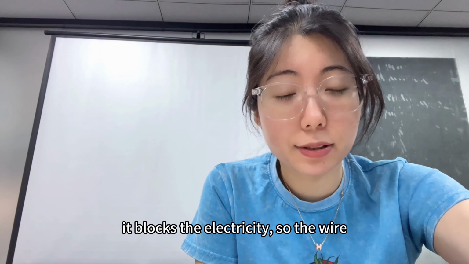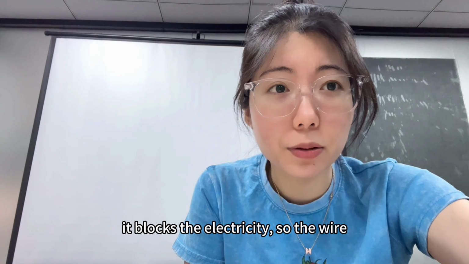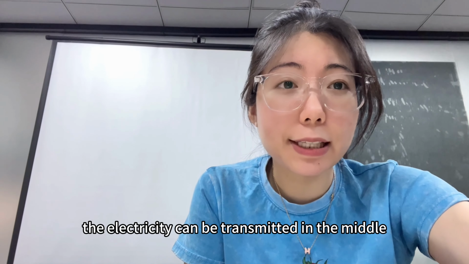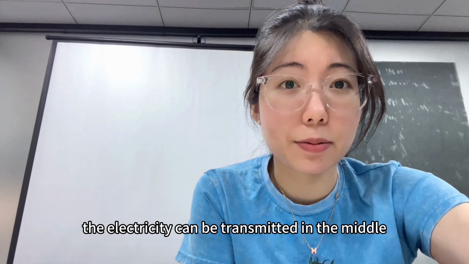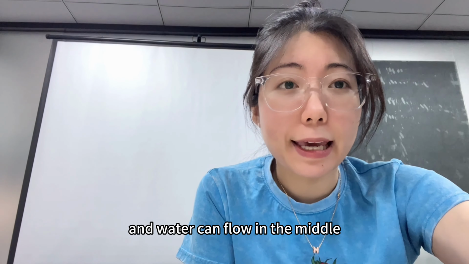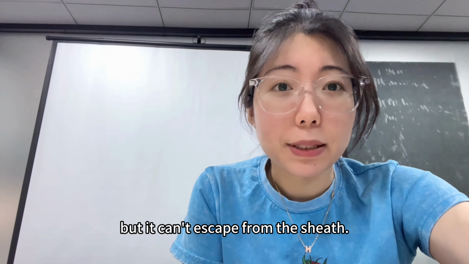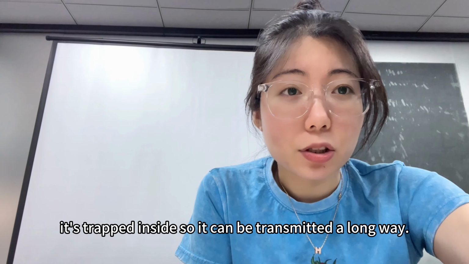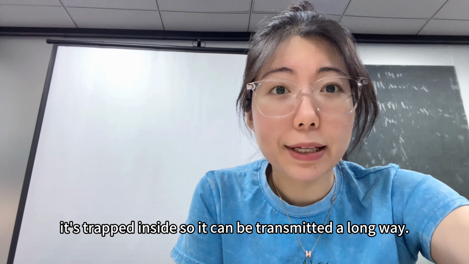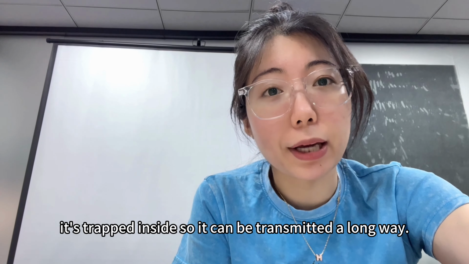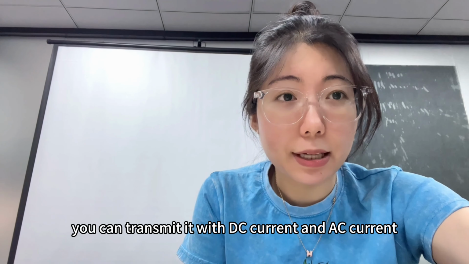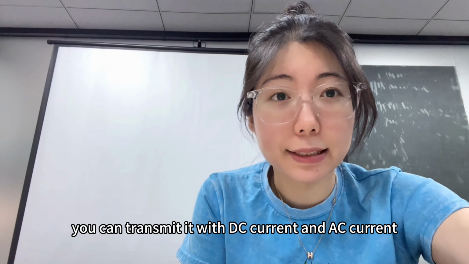can't. It blocks the electricity, so the wire is a bit like a water pipe. The electricity can be transmitted in the middle, and the water can flow in the middle, but it can't escape from the sheath. It's sealed inside, so it can be transmitted a long way. If you have two wires, you can transmit it with DC current and AC current.